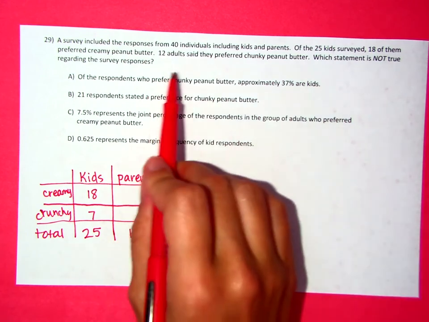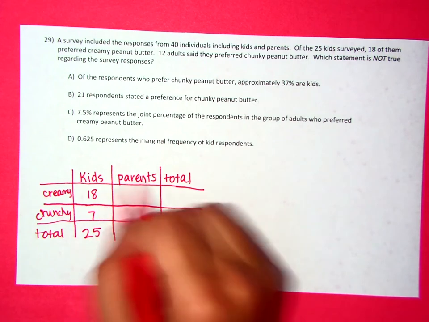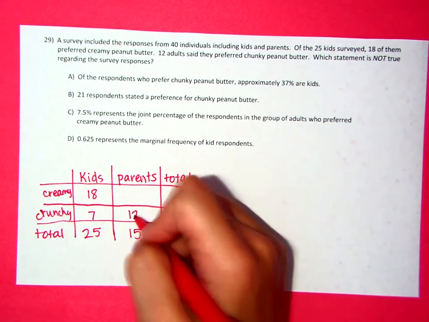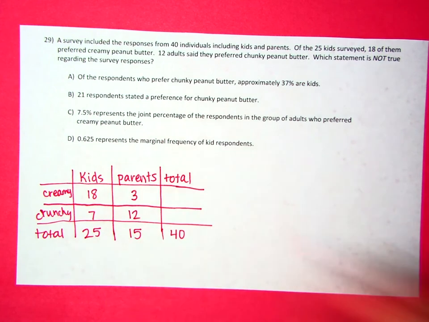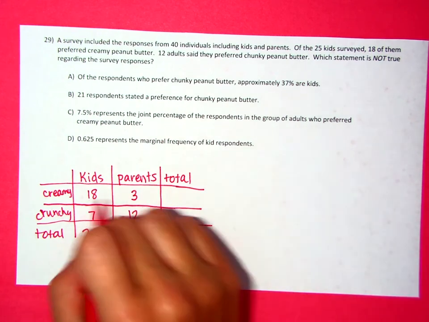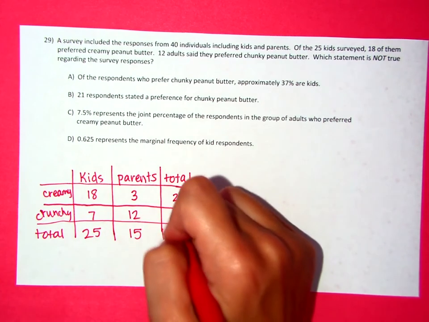It said 12 adults said they preferred the crunchy peanut butter. So from these adults, or the parents, we had 12 of them that liked the crunchy. So if we did 15 minus 12, that puts 3 parents saying they liked the creamy. Now we're going to go ahead and just add straight across here. 18 plus 3 would be 21. And then 7 plus 12 would be 19.